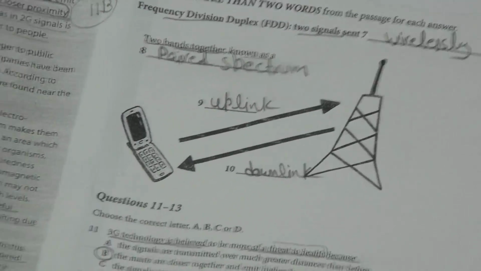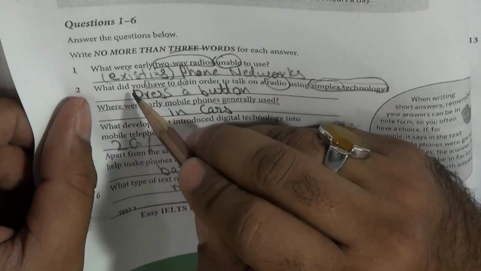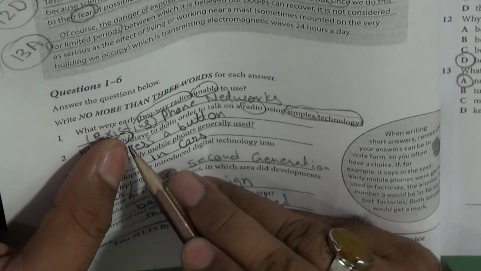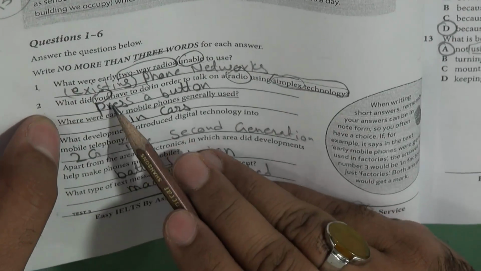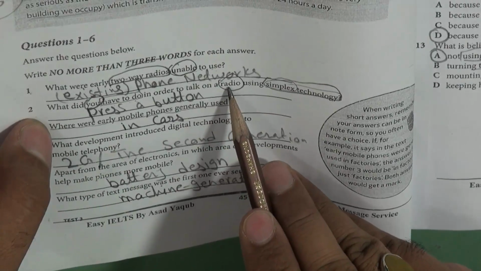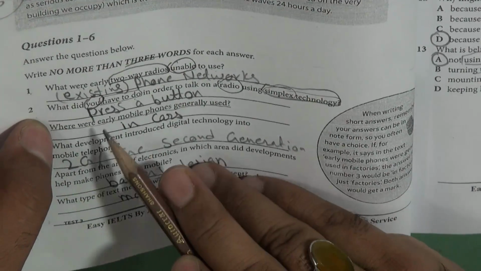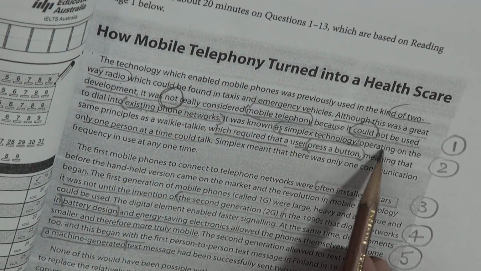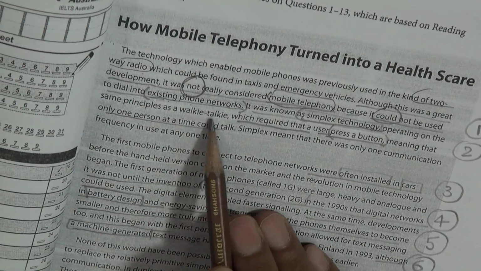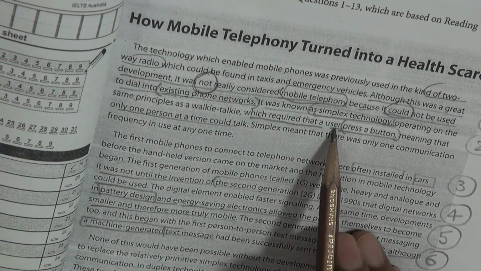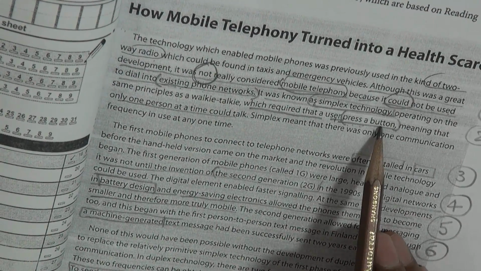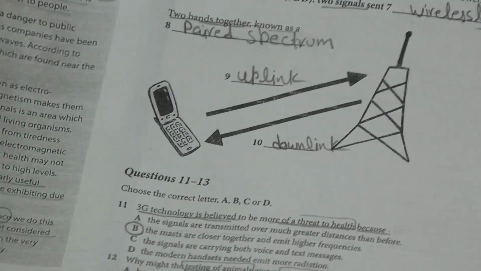User press a button. What's the question? What did you have to do? You are the user. Here they have used the word user and there they have used the word you. Now you see they replaced user with you. What did you have to do in order to talk on a radio using simplex technology? That is press a button. The answer is simplex technology, operating on the same principle as walkie-talkie, which required that a user, means you, press a button. So press a button is 3 words. Okay, that is going to be the answer.